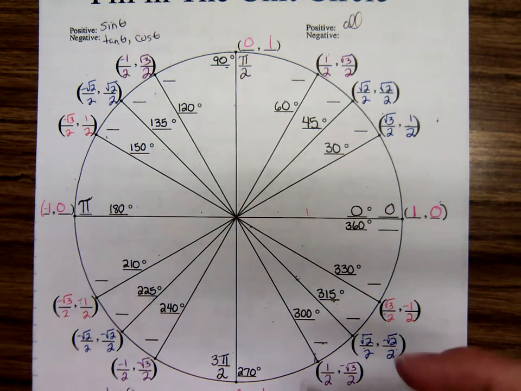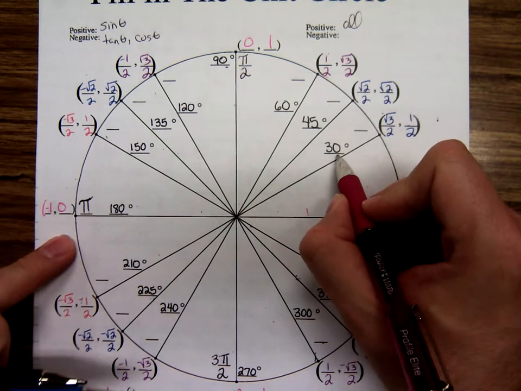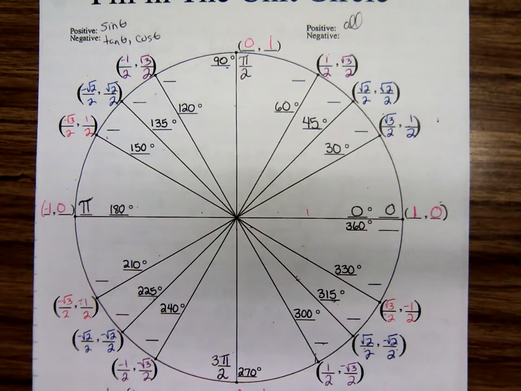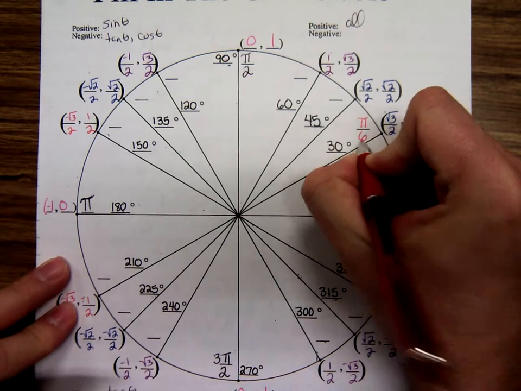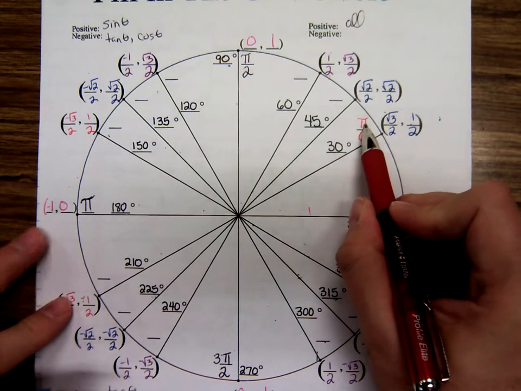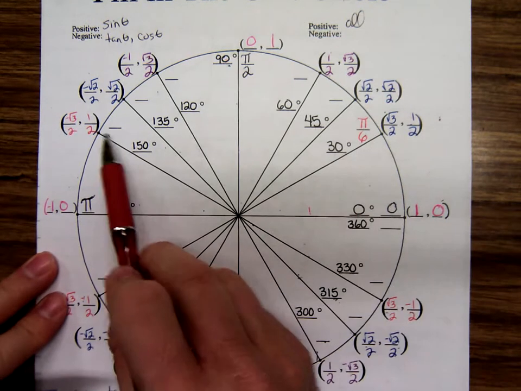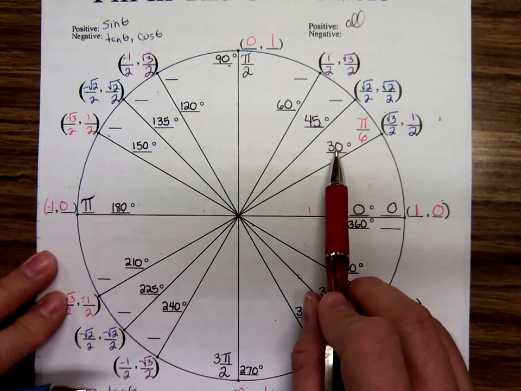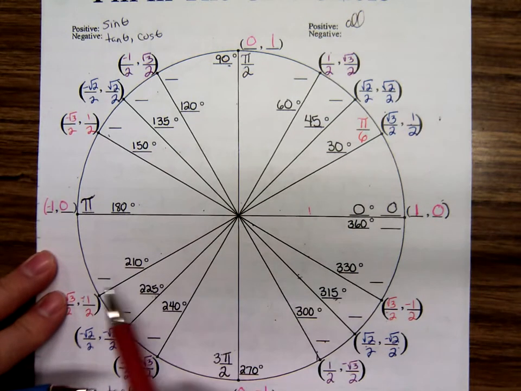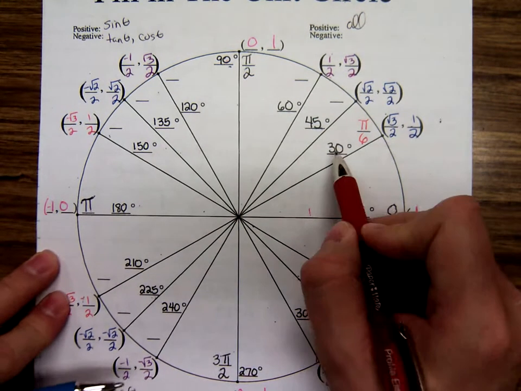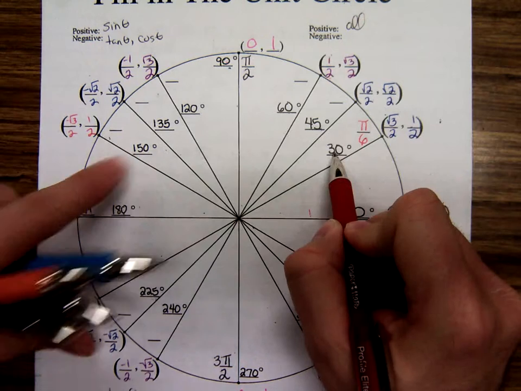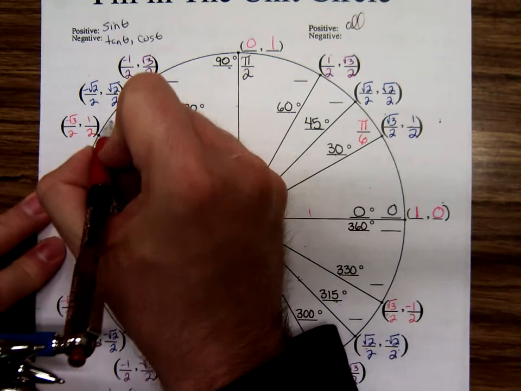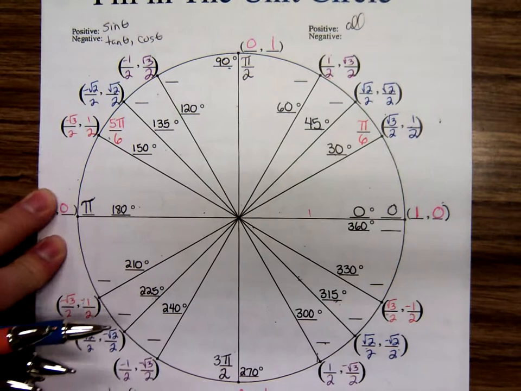Now, let's do 30 degrees. 180 divided by what would give me 30 degrees? 6. 180 divided by 6 is 30 degrees. Notice I'm thinking of pi as 180. Now let's go to the other ones that have 30 degrees as the reference angle. I'm looking at all of the ones that are closest to the x-axis. 150 degrees is 5 times 30, so it's 5 times this: 5 pi over 6.